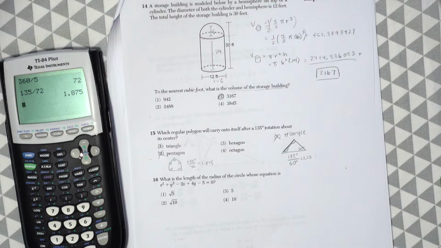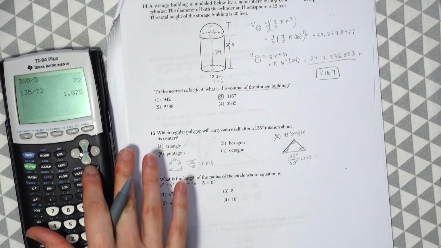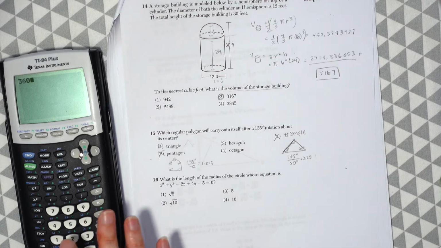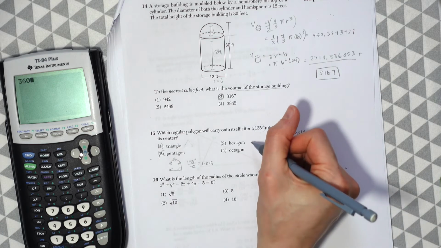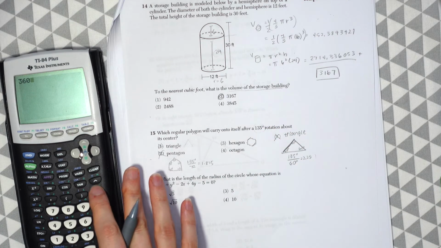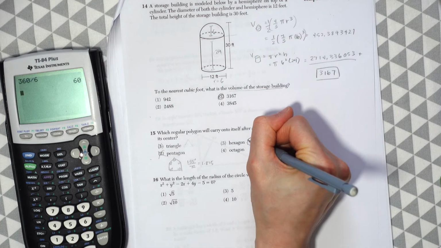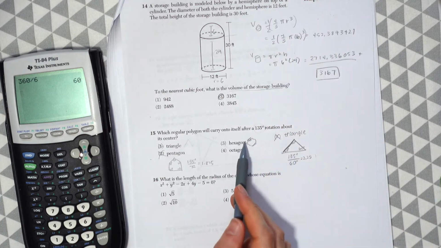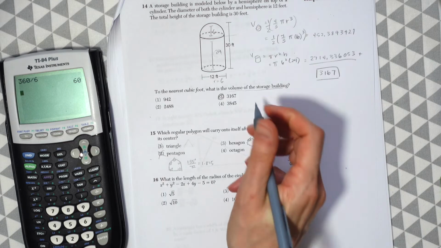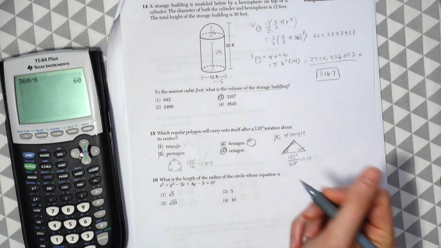So this is not going to be our answer. Now let's look at a hexagon. A hexagon has 6 sides. So let's see what the angle measure of each of those 6 sides is going to be. Okay, so we have 6 sides, so 360 divided by 6 is 60. So we actually already checked 60 degrees, so we know that this isn't going to be an answer. By process of elimination, choice number 4 is going to be our answer, but let's look at why.